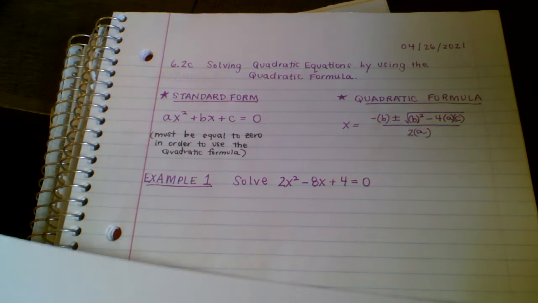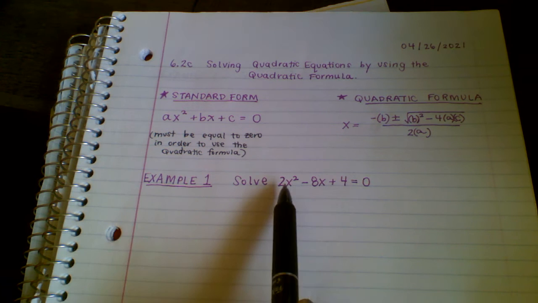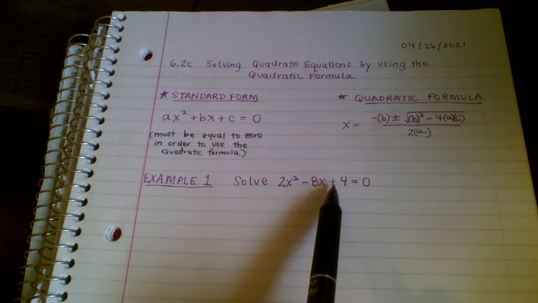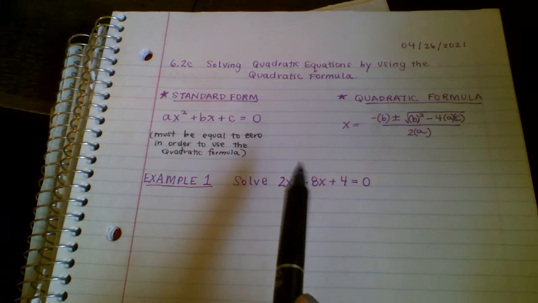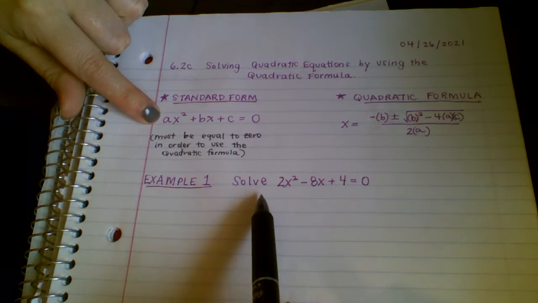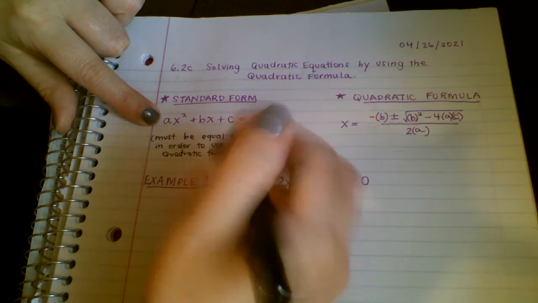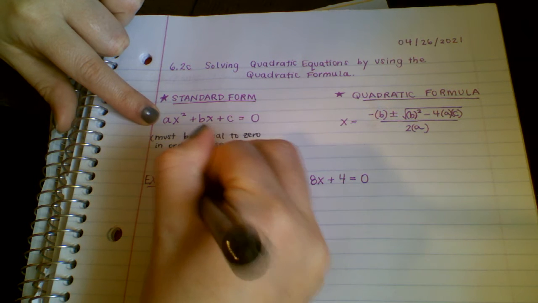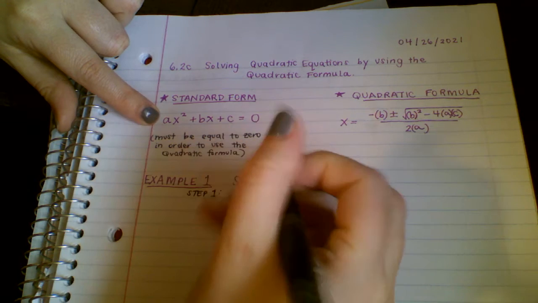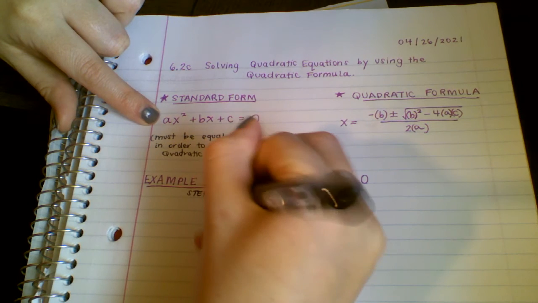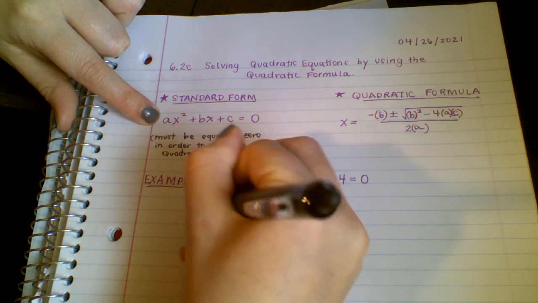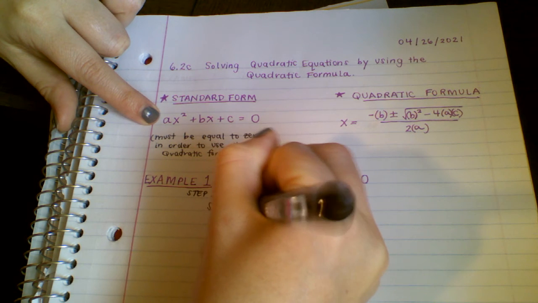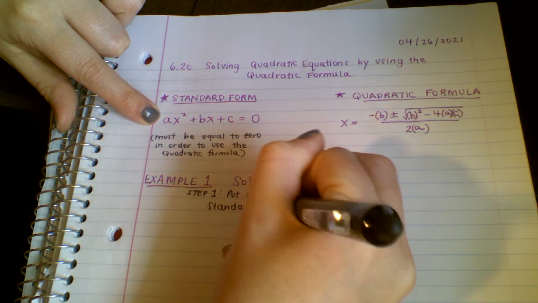Example 1, solve the equation 2x squared minus 8x plus 4 equals 0. So first thing to check is to make sure we're in standard form. Step 1, put in standard form.